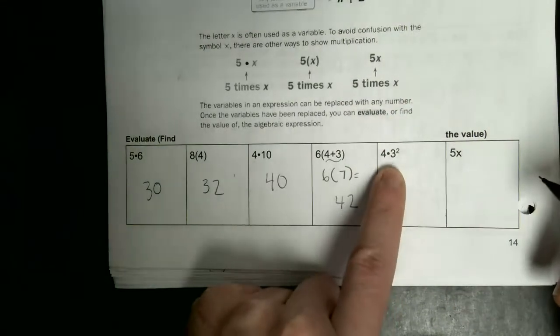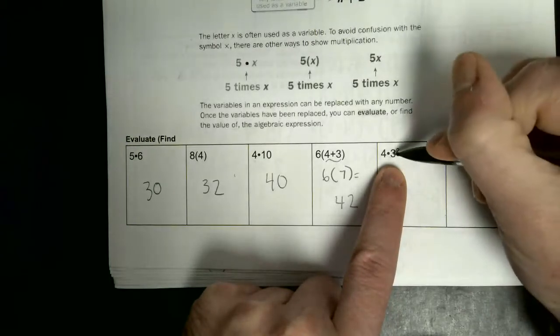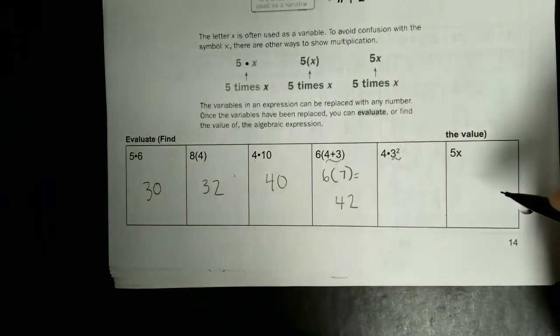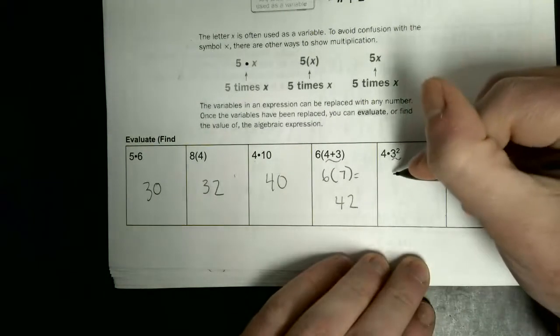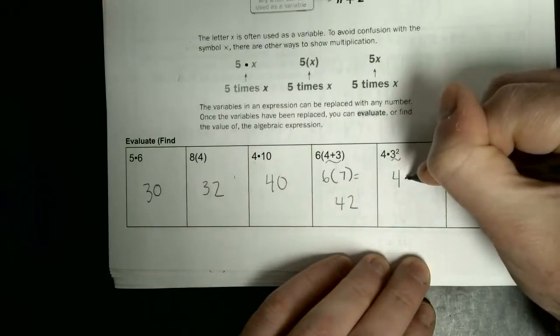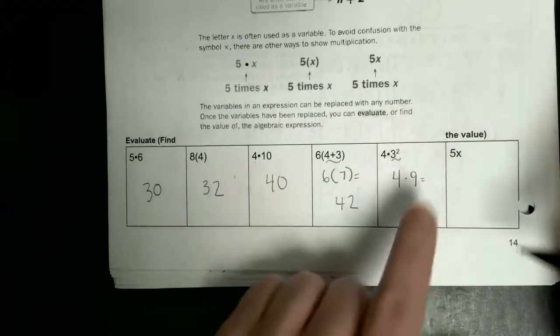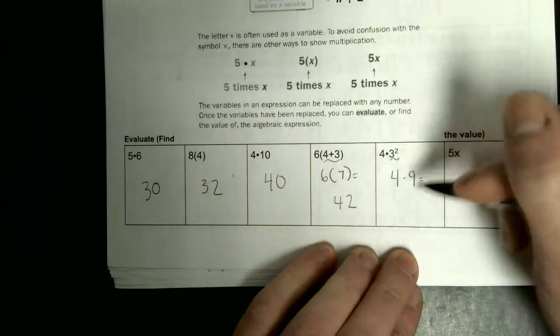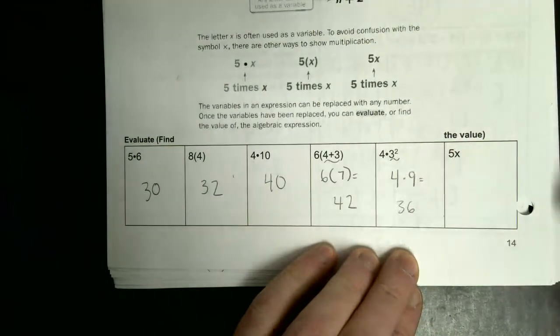Now, if you were to try this one, 3 squared, you'd have to do that first because it's an exponent. 3 squared is 3 times 3, which is 9. So this winds up being 4 times 9. Notice we're using the dot here, not the x for multiplication. 4 times 9 is 36.